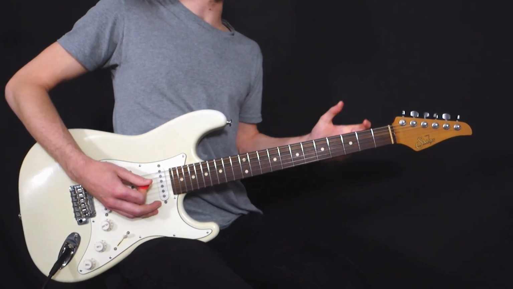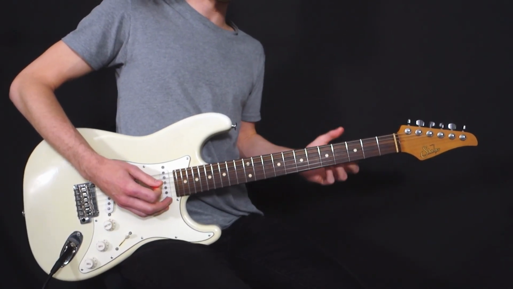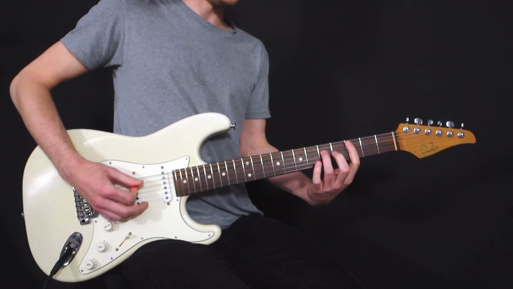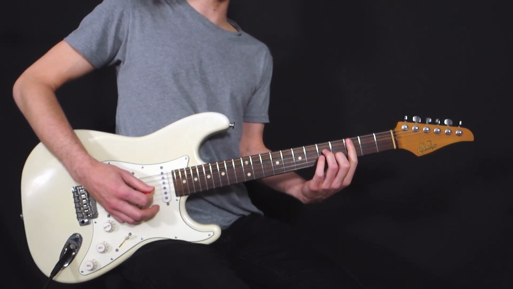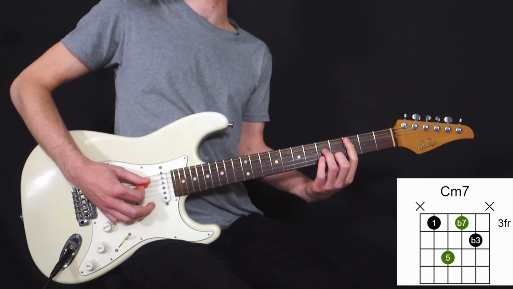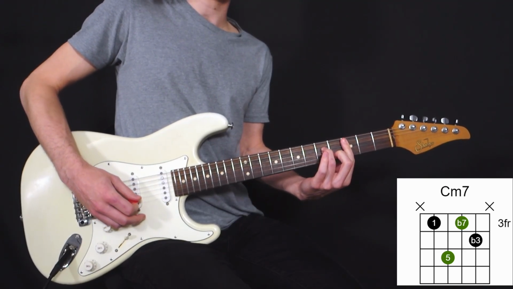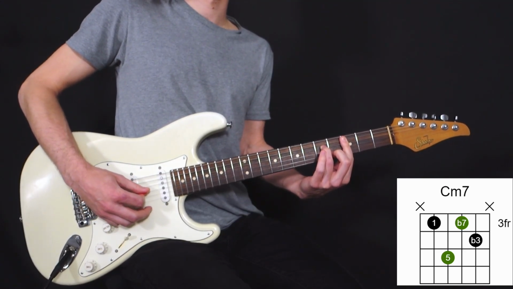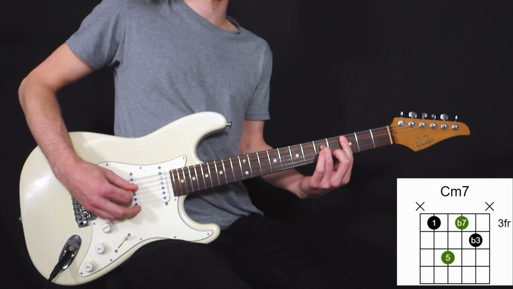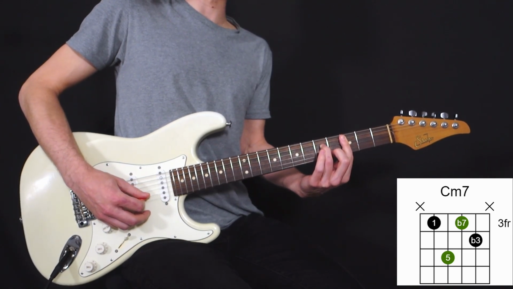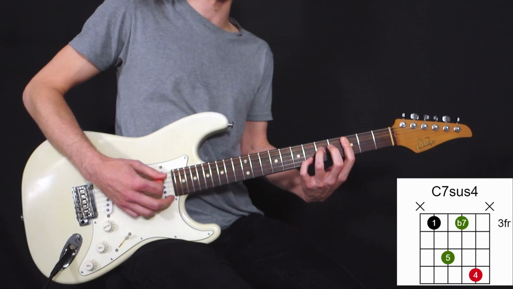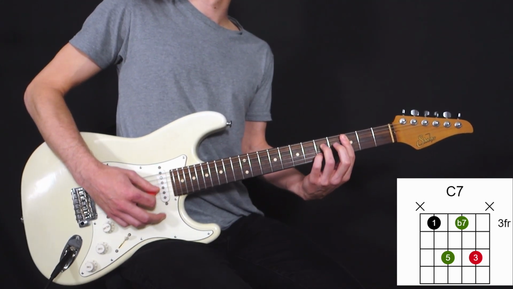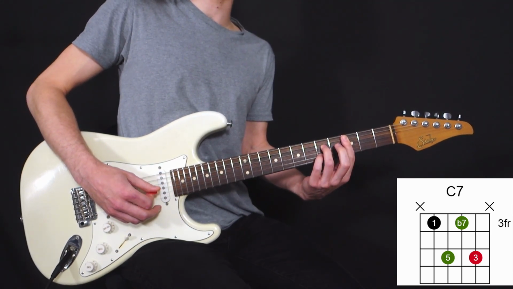And then we use another secondary dominant chord, right? So we have the C chord, and usually in the key it's supposed to be a C minor 7. So we highlight the 5th and the flat 7 of that chord, right? But instead of playing a minor chord, we play a suspended 4, sus4, to a dominant 7, right?